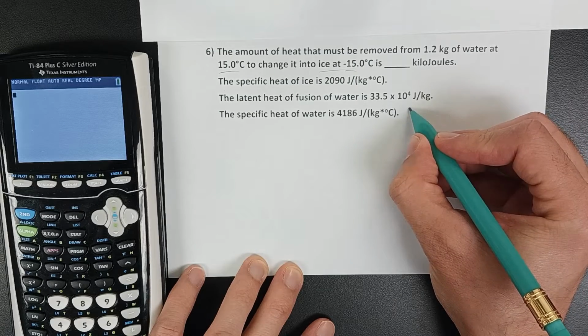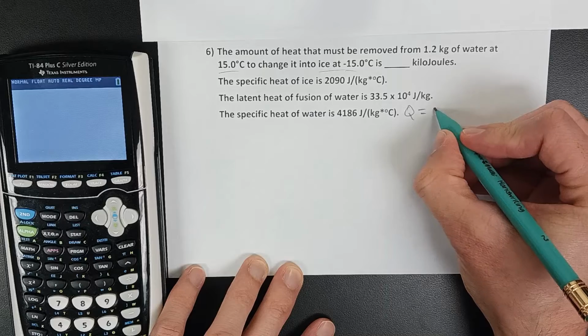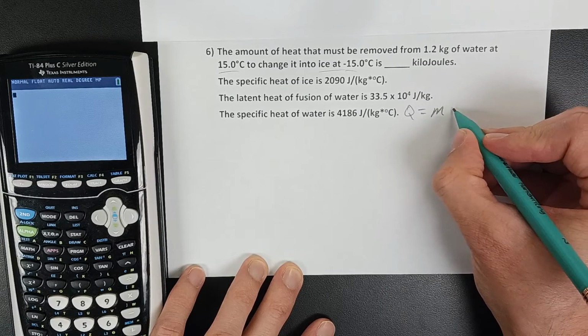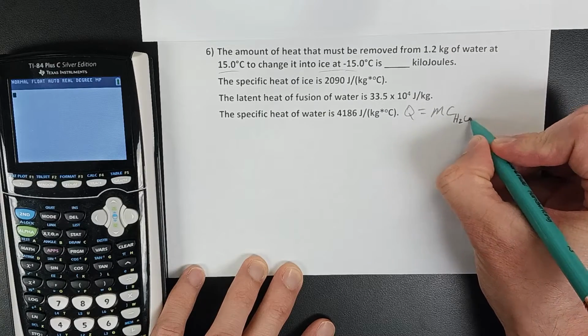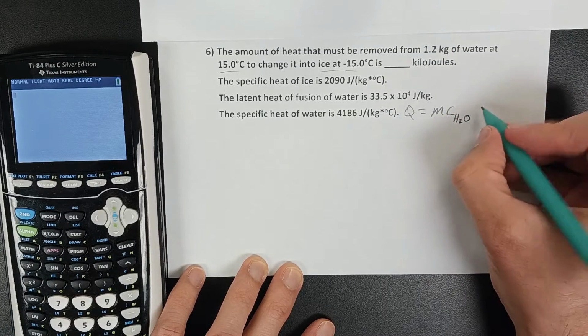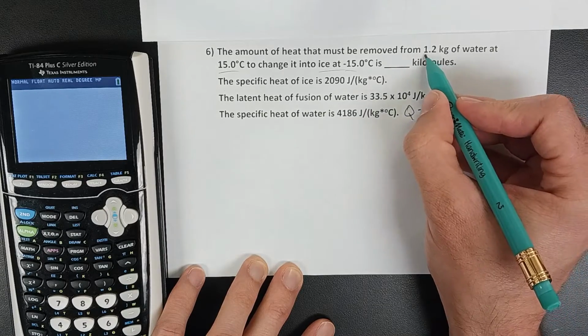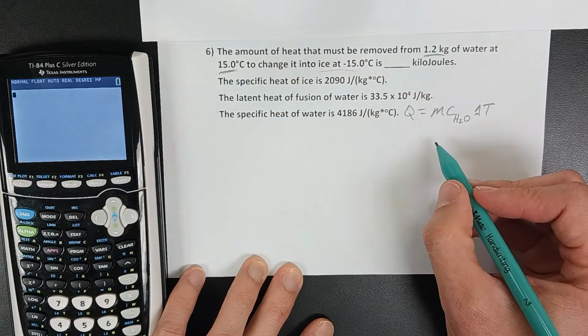And so that's going to require an amount of energy to be removed from this water equal to its mass times the specific heat for liquid water, I'll call that H2O, times its change in temperature. So we have to remove some heat to reduce this temperature from 15 down to 0.